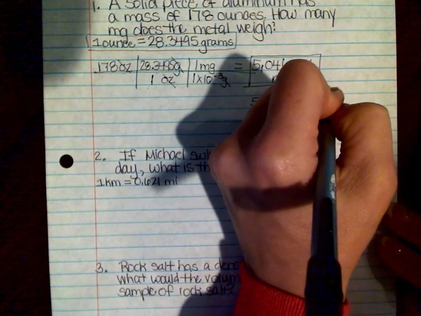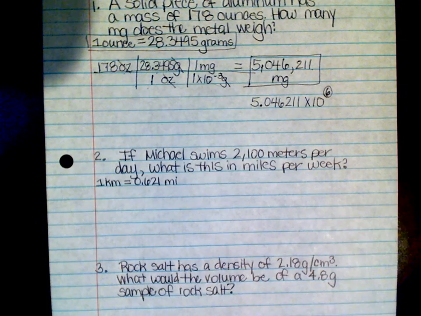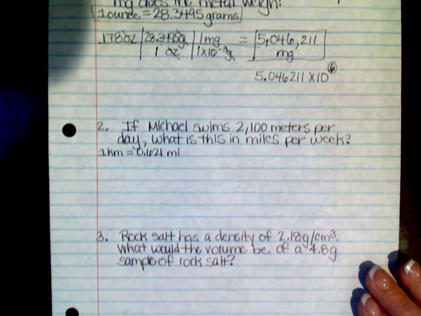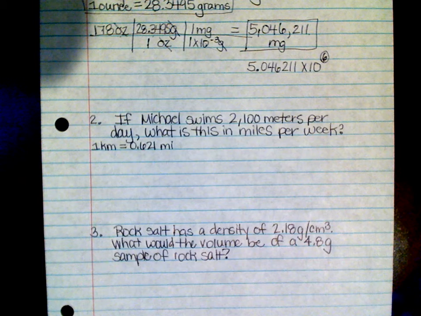And since that's a huge number, it's way greater than 1, my exponent is going to be a positive 6. If it was a very tiny number, less than 1, with zeros preceding it, then my exponent would be a negative 6. All right, let's do another one. This dimensional analysis is going to require us to do 2 different parts of the problem, and we're going to choose to do whichever one, but we have to do them one at a time.